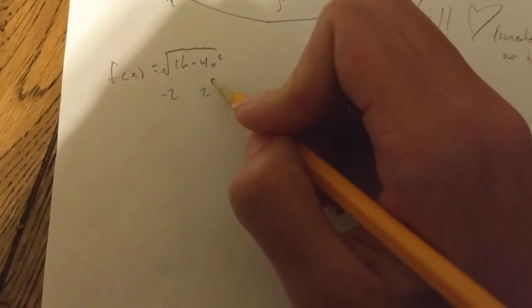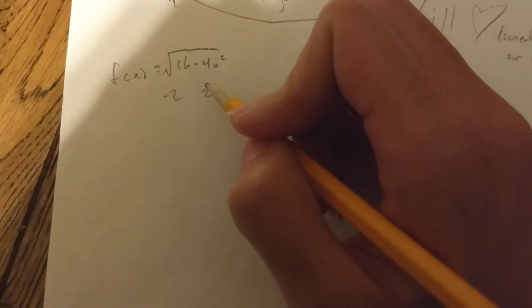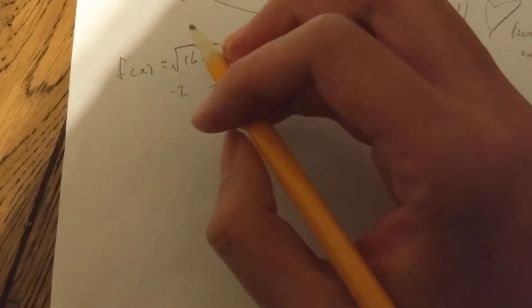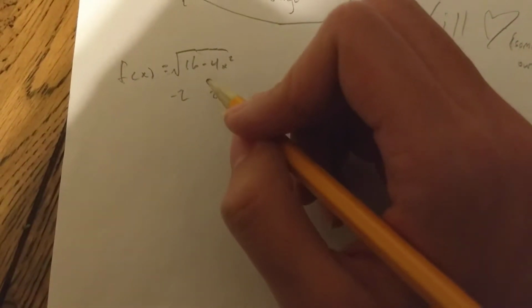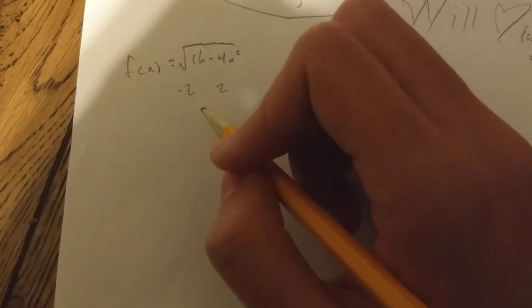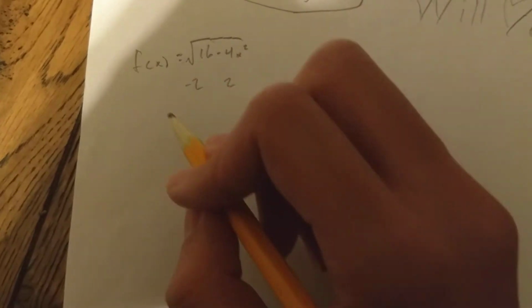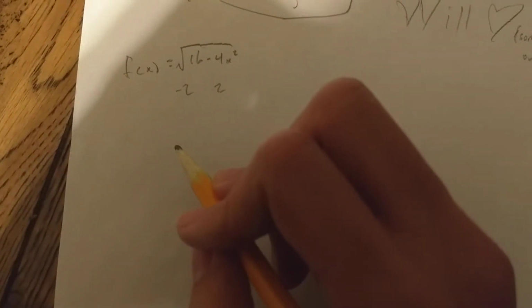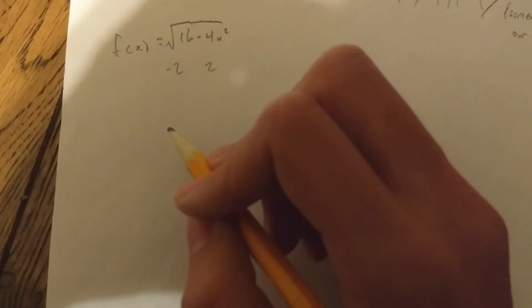And it wants us to find the volume of the solid that's formed if you rotate it around the x-axis by 360 degrees. And so we're obviously going to solve this calculus way, although honestly we could probably just know that this is a sphere and solve it that way as well.